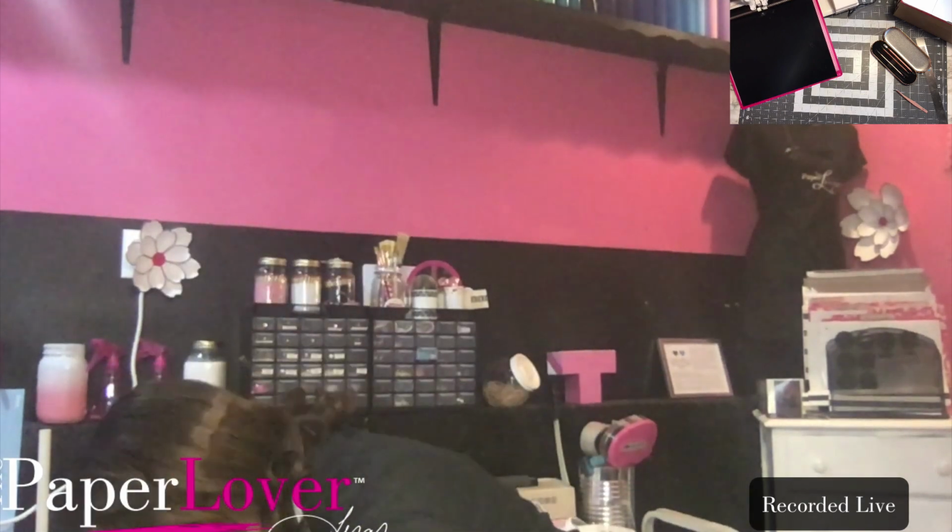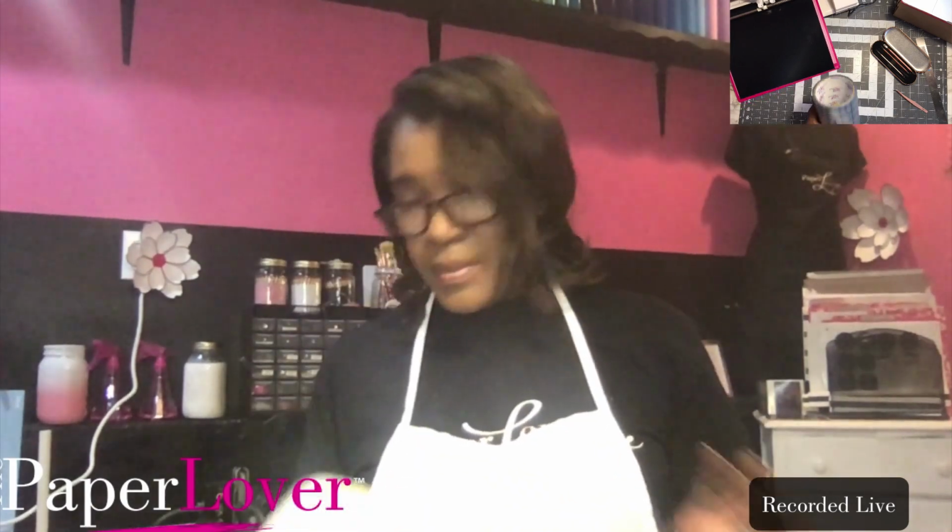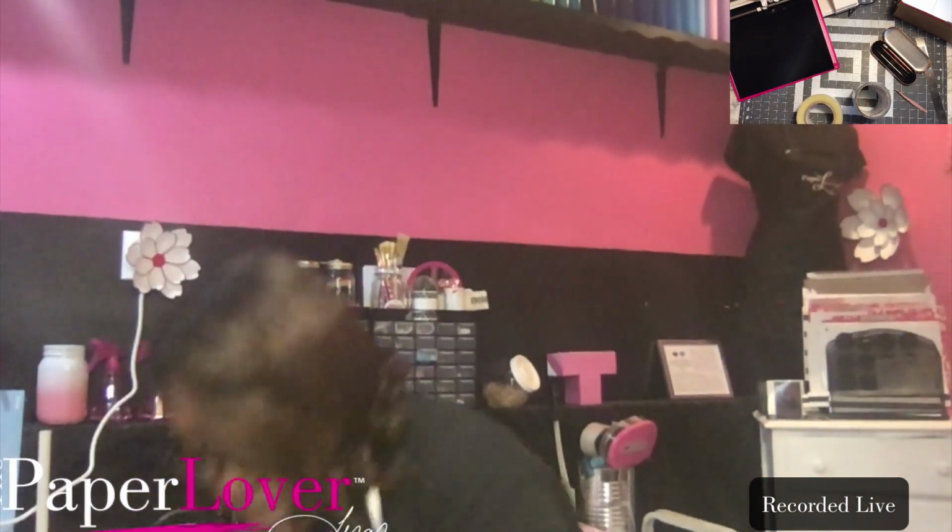Now while it's cutting, I'm actually going to now start prepping it because I need some tape. This is where you're going to need some transfer tape. And I have several types of transfer tapes. I have clear transfer tape. I have transfer tape that has lines. And I have transfer tape that has masking tape.